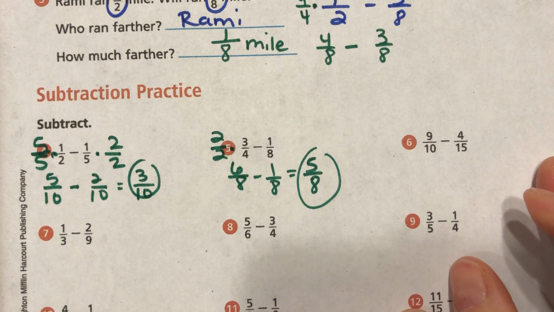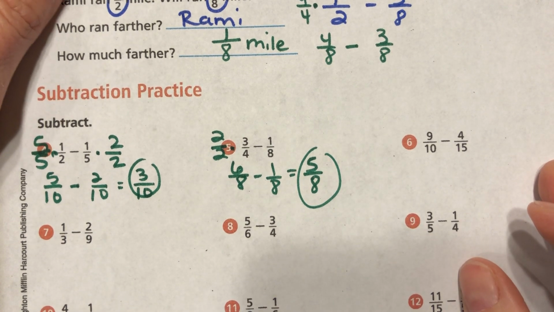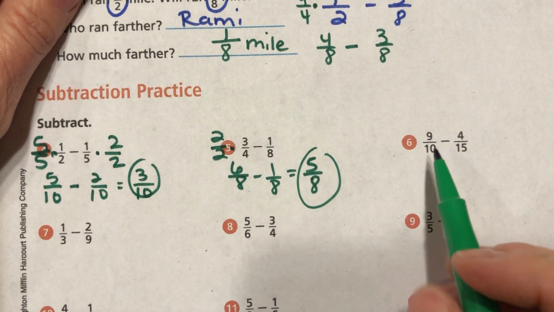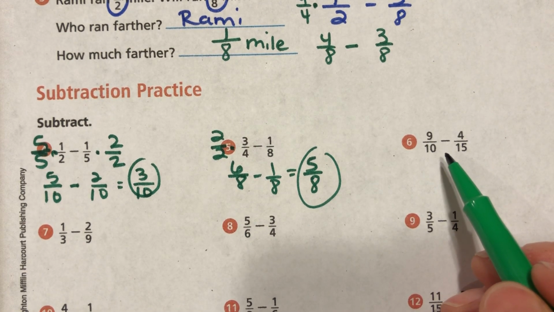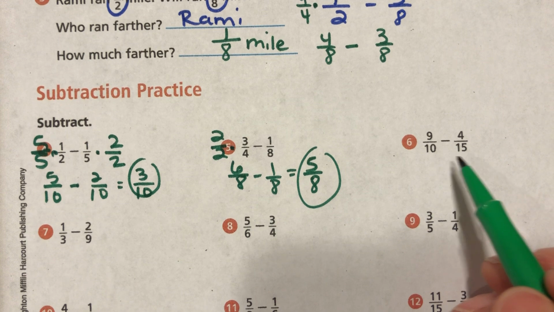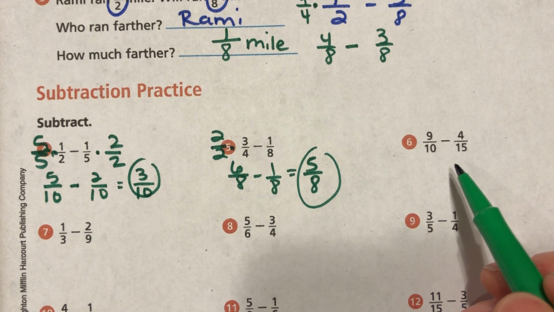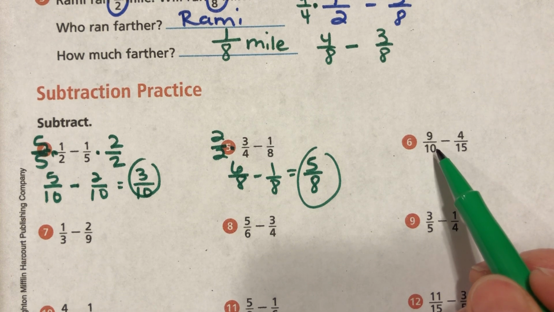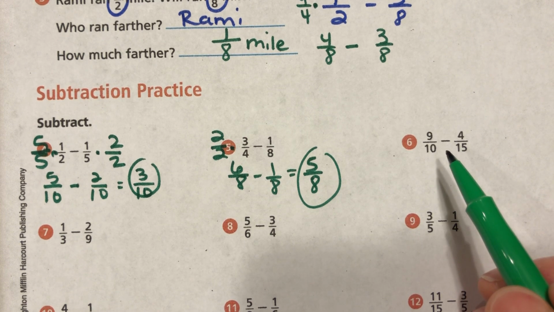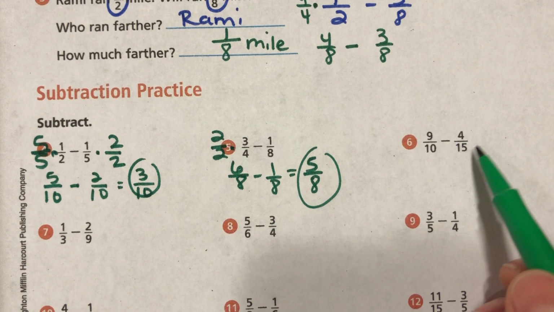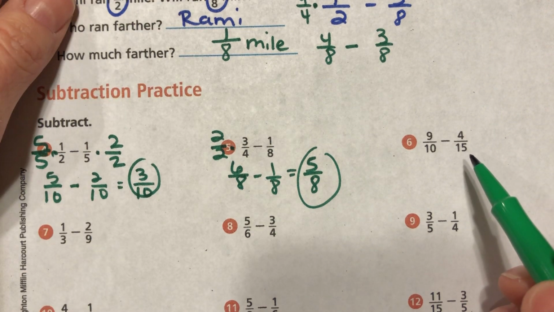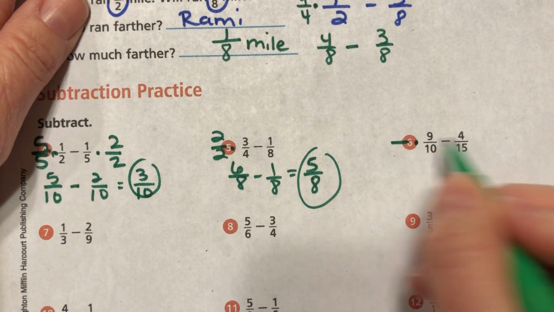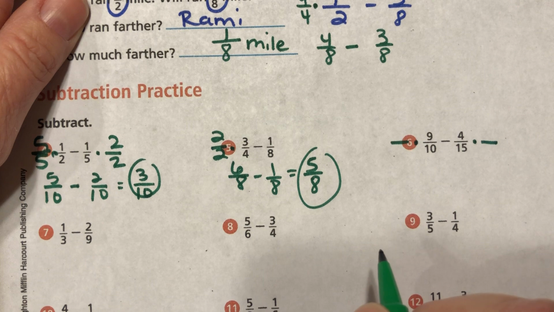Okay, number 6, I have 9/10 minus 4/15. Okay, so think about this one. Especially when you see larger numbers, you should always think about it. What is the first number that if I counted by them, they would have in common? That's the LCM, the least or lowest common multiple. And I know if I counted by 10, 20, 30, I would hit 30. And when I look at 15, I think, hey, 15 times 2 is 30. So this problem will be a lot easier if you change your denominator to 30, the LCM.